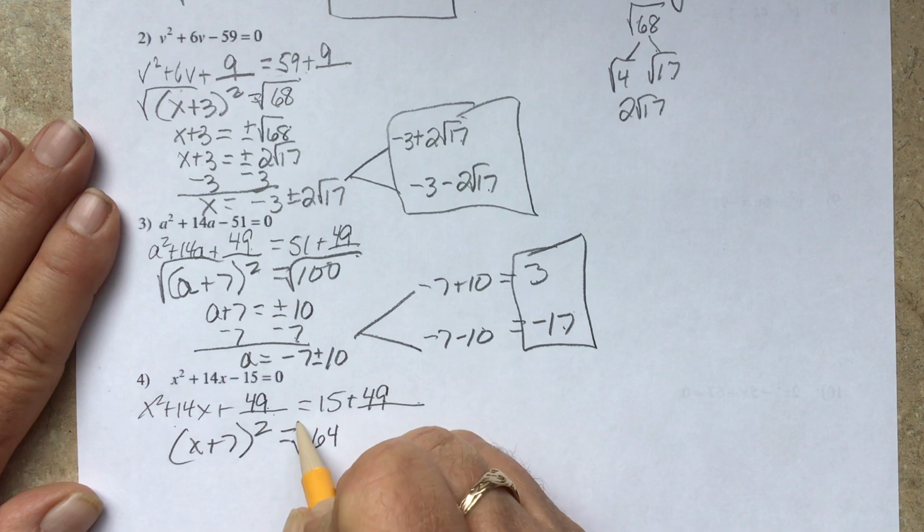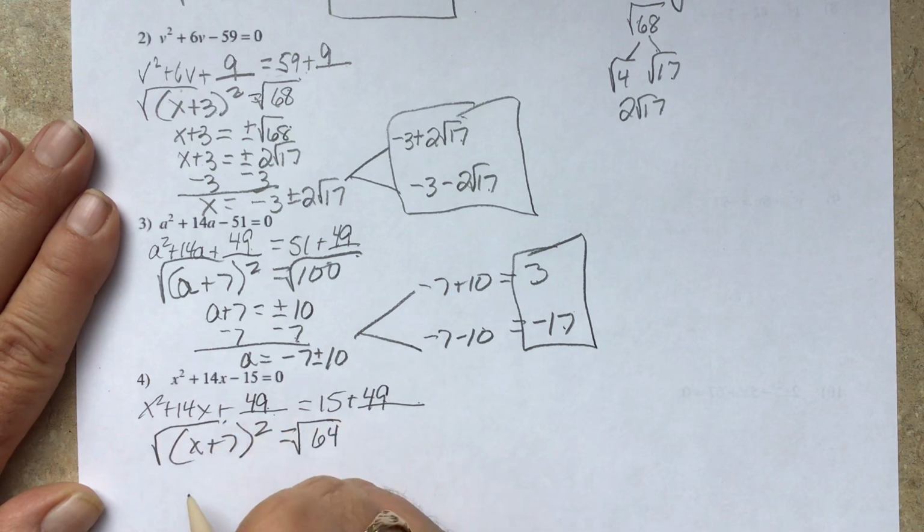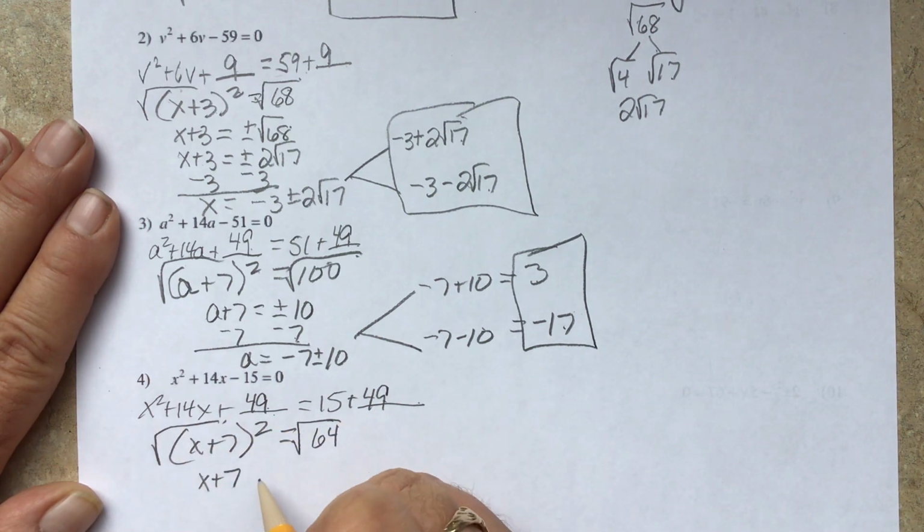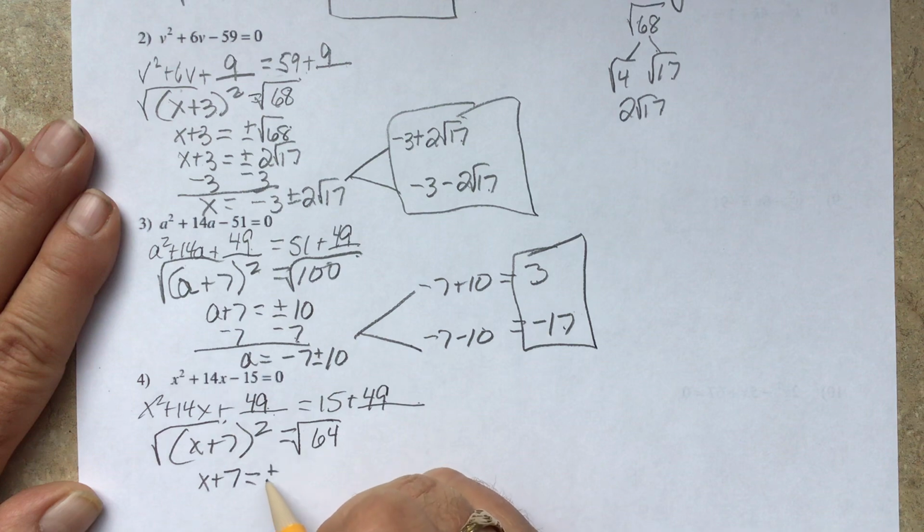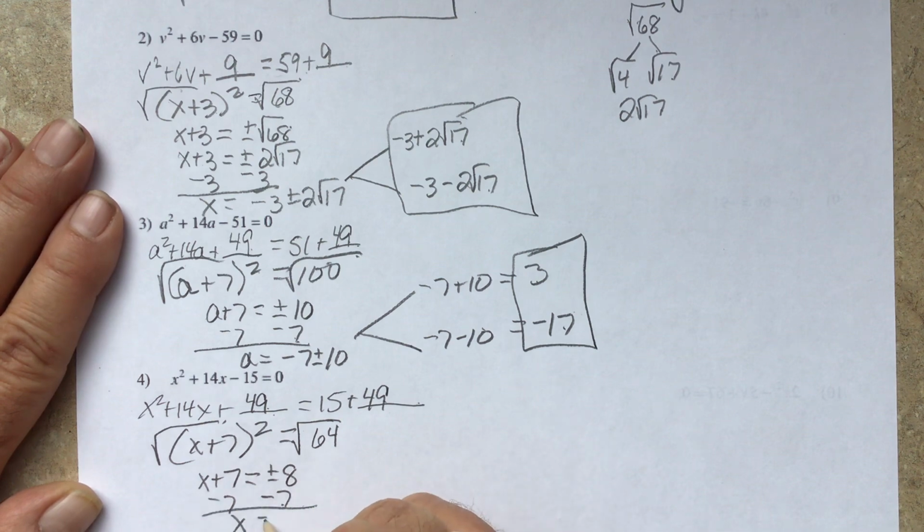That's nice, another perfect square. Square root on both sides. So I have x plus 7 equals plus or minus 8. Move your 7 over. Isolate your variable. So x equals negative 7 plus or minus 8.